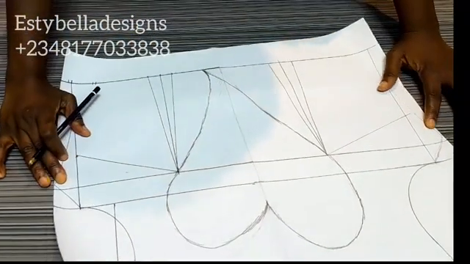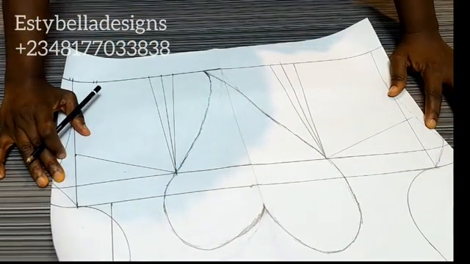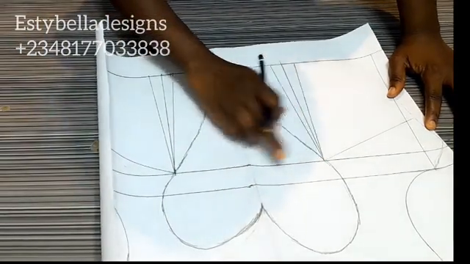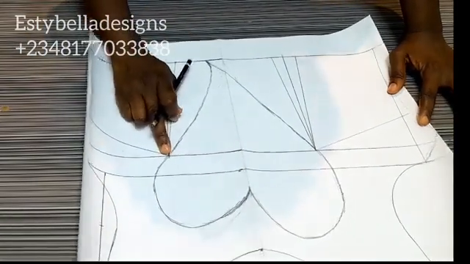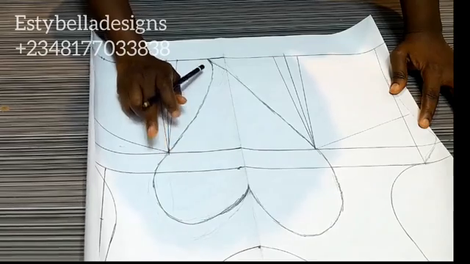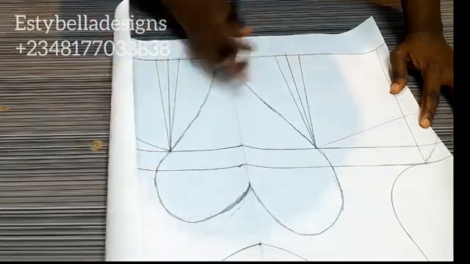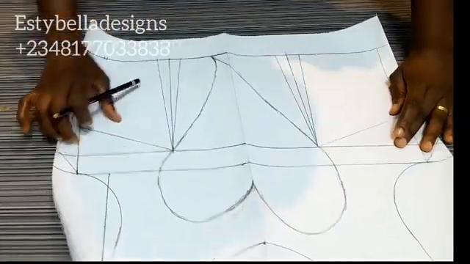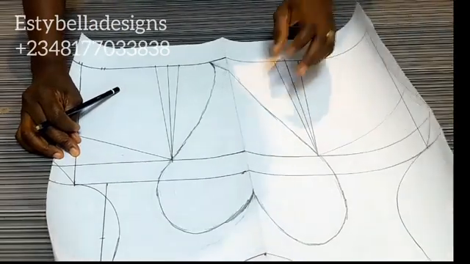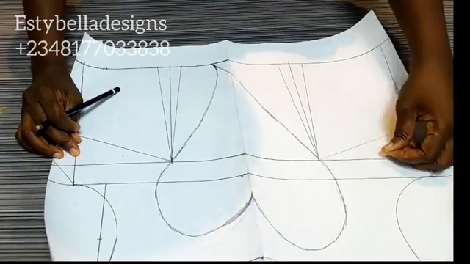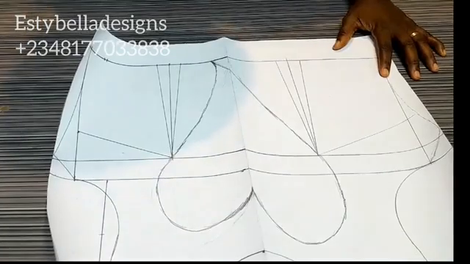Okay guys, so this is the design I want to make. This is the heart shape, and you can see it's touching the bust point. This is very vital in that manipulation. So the next thing we want to do is to close our dart. So I'm going to open the waist dart so that I can close the bust dart.